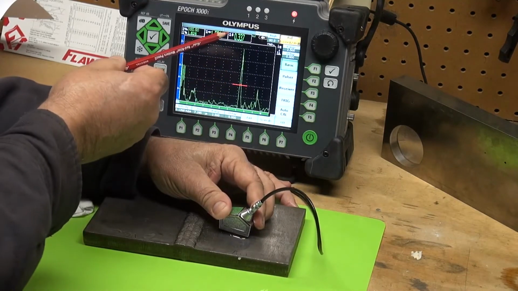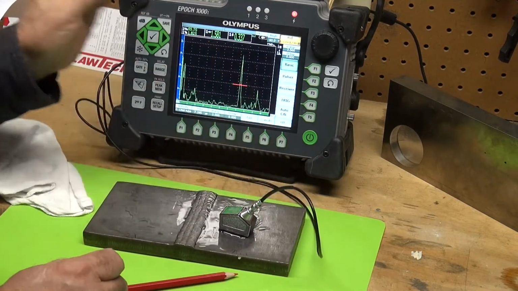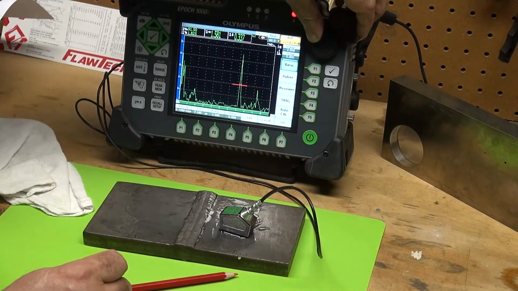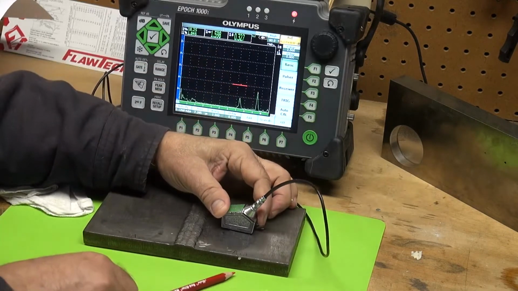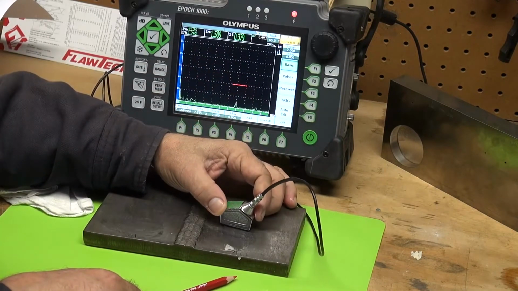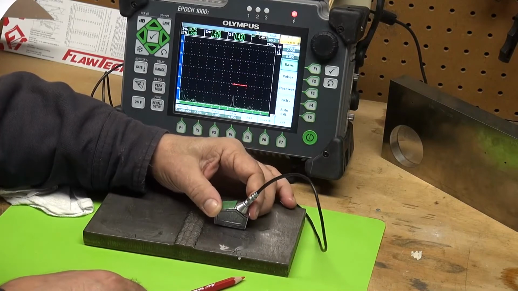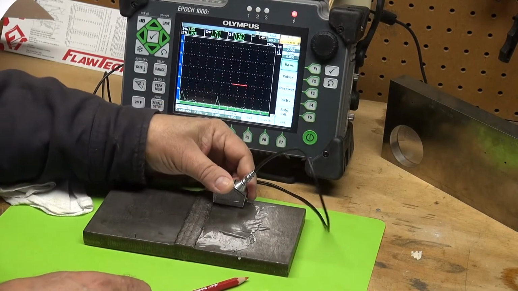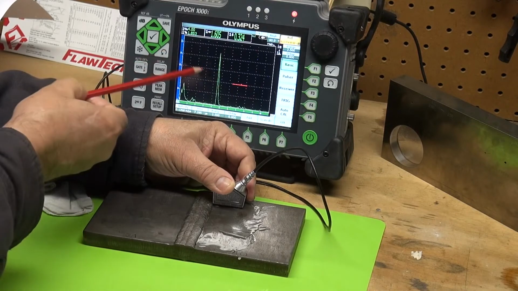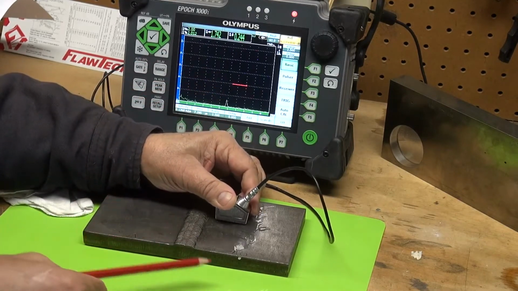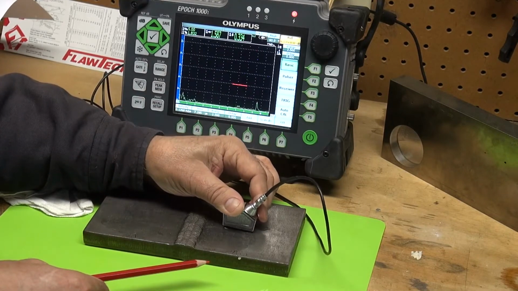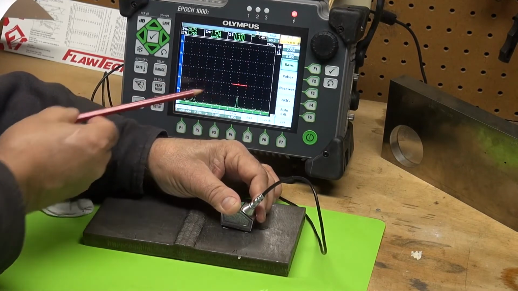Now I'm running 12 dB hot. Let me pull this down to our reference dB, where I used the 0.6 deep side drilled hole for my reference. And let's look, my geometry still shows up good, my root, and then the toe of my weld. But see, this slag inclusion is fairly low amplitude.